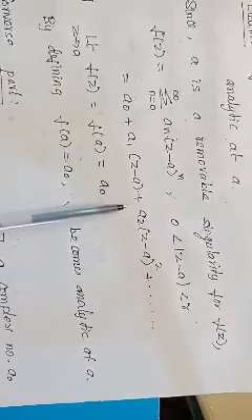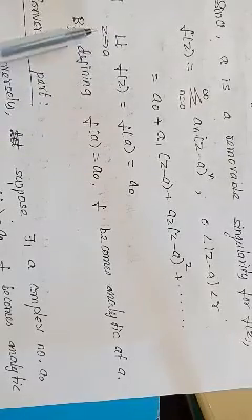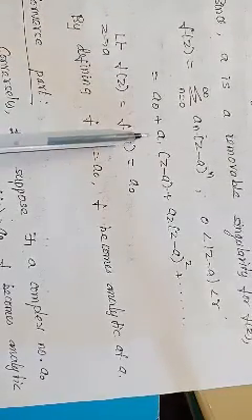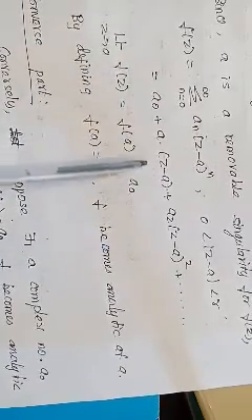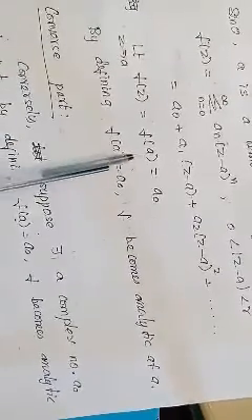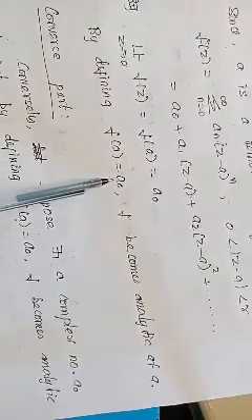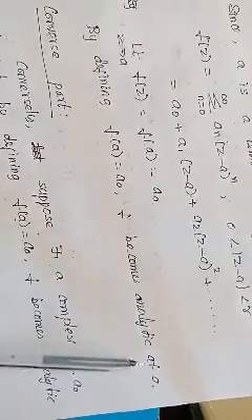After expansion, it becomes a naught plus a1 into z minus a plus a2 into z minus a the whole square plus etc. Let me apply the limit z turns to a on both sides. When z turns to a, all the terms starting from the second term become 0. So I will be left with only a naught, which is nothing but f of a. So by defining f of a equal to a naught, my function becomes analytic at a.